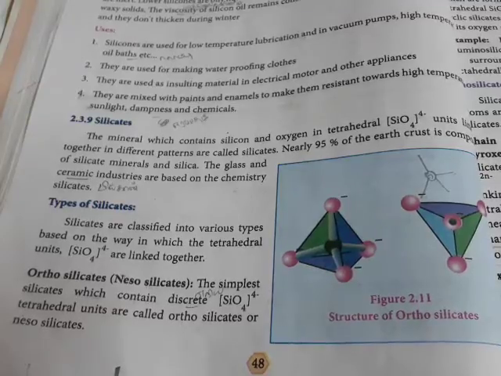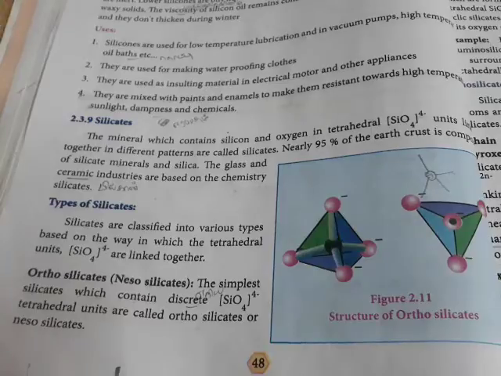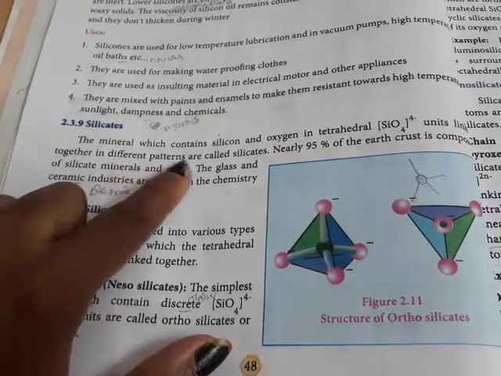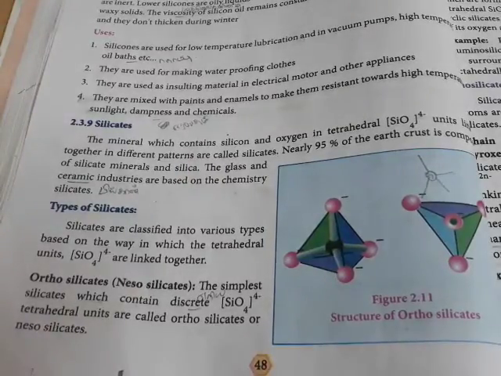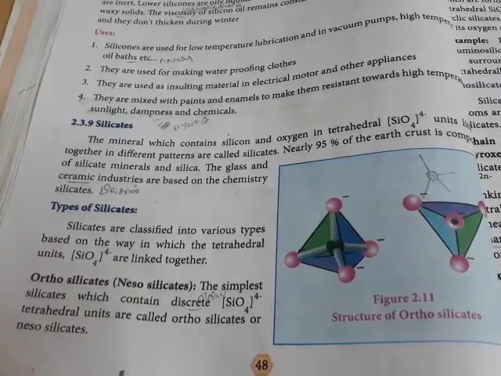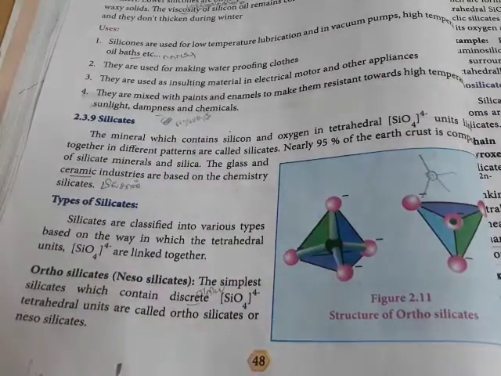Good morning, students. Now we are going to see the topic, silicates. All the silicates are contained in the minerals, the rocky materials. What is the formula for silicate? SiO4 to the power 4 minus. This is the formula for silicates.